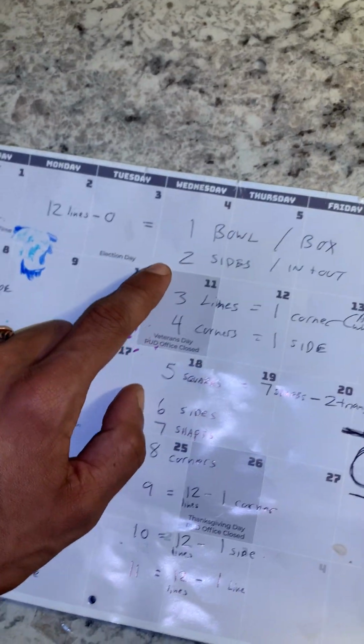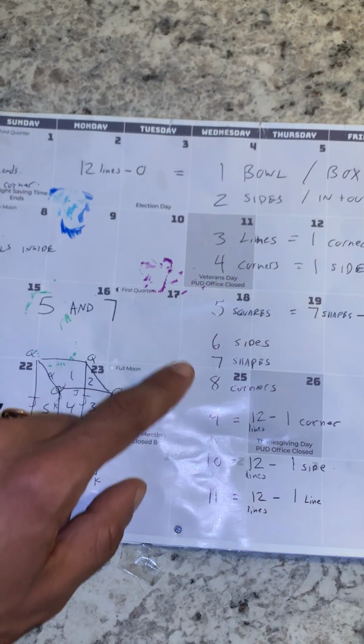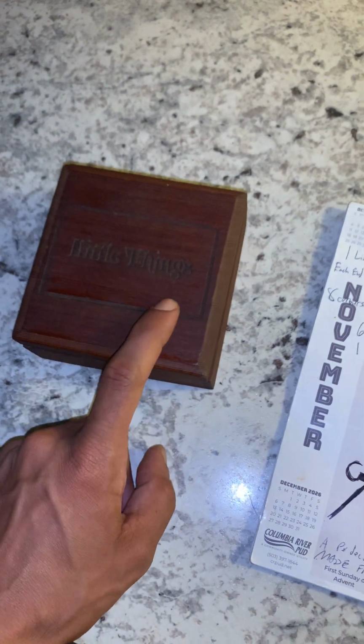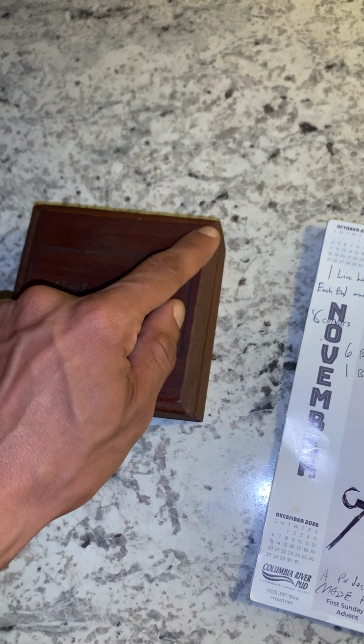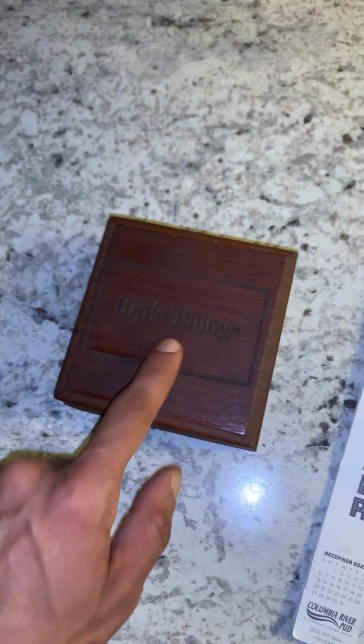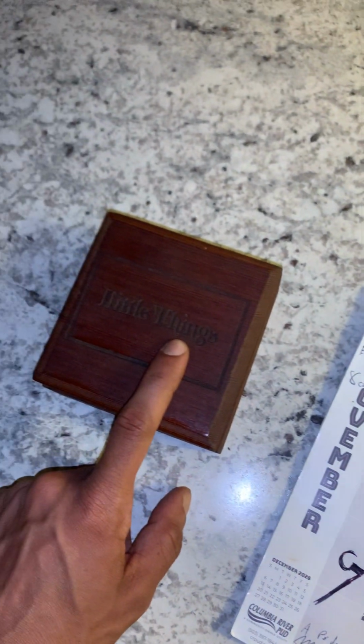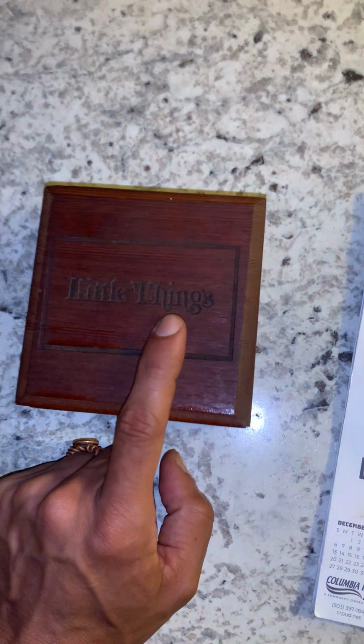So here you go, 1 through 12. 1 bowl, 1 box. 2 sides, in and out. 3 corners, 3 lines form 1 corner. 4 corners to a side. 5, diagraphical shapes.